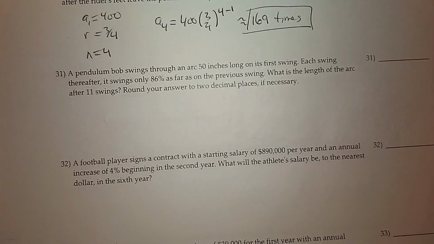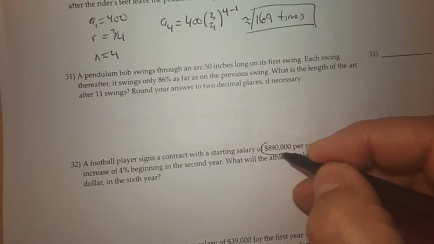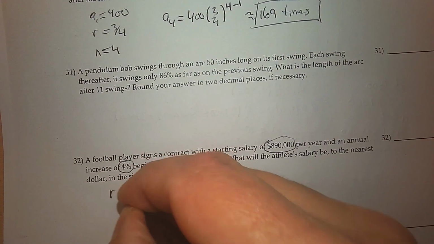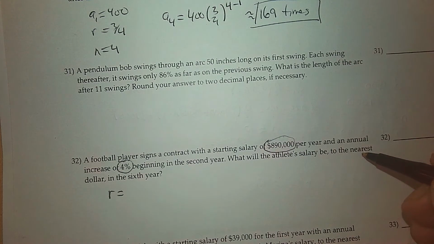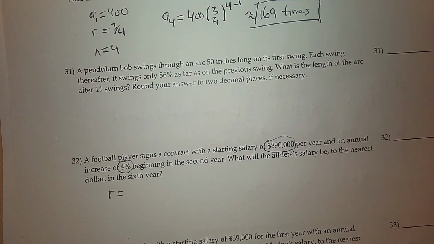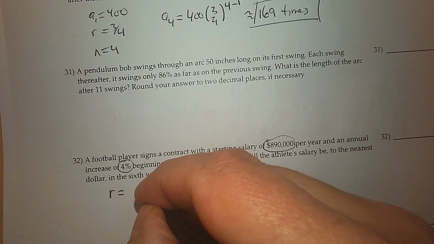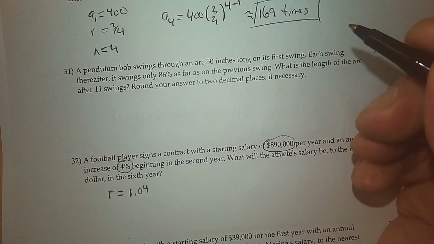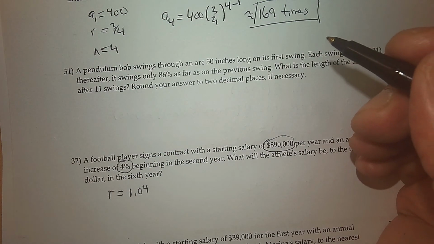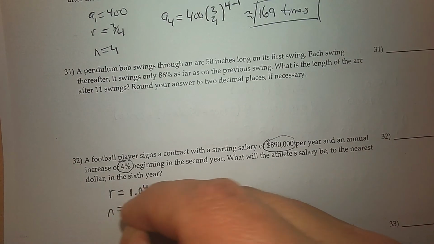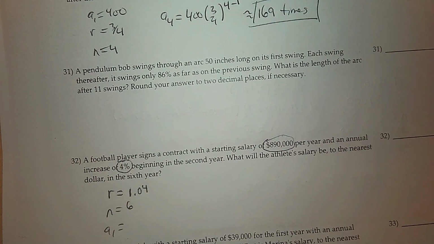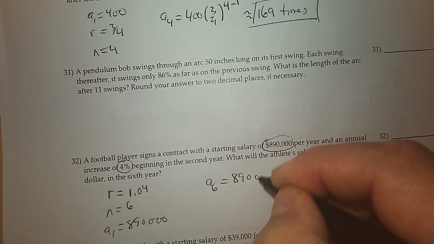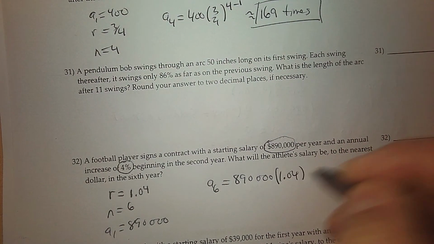32. A football player's salary, $890,000 per year, and an annual increase of 4%. So that percent gives me a good idea. It's a ratio. What will the athlete's salary be to the nearest dollar in the 6th year? So we're not adding totally, it's just a term, but just know that 0.04 is just the increase. And so if you want to add it back to the actual salary, so it's all together, the salary and the increase, it would be 1.04. The 6th year, and of course A1, the beginning salary is $890,000. So the 6th term, $890,000 times 1.04 to the exponent 6 minus 1.